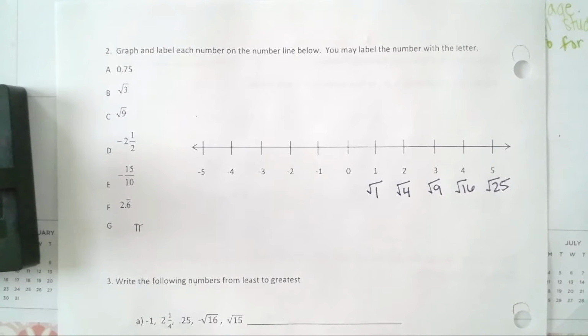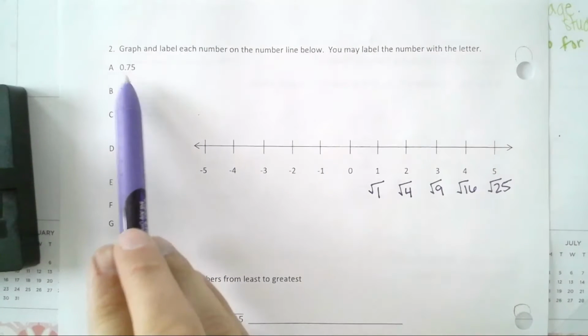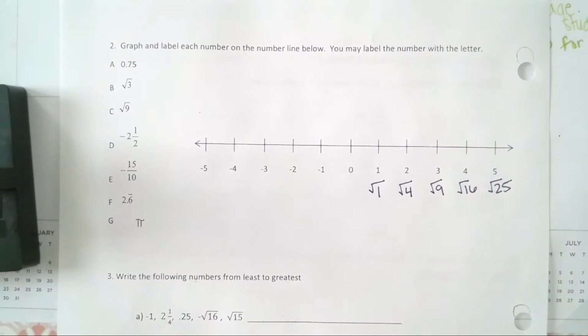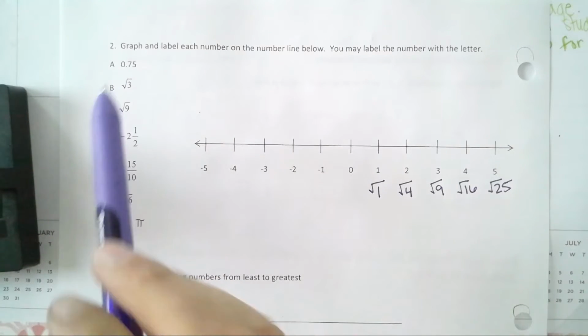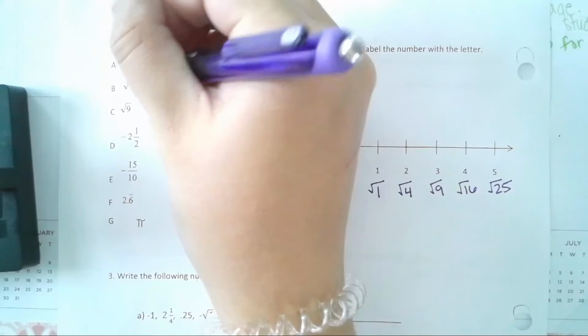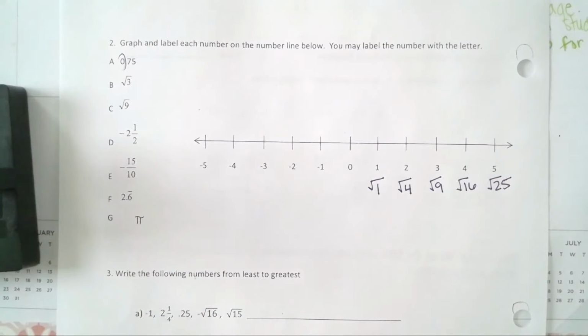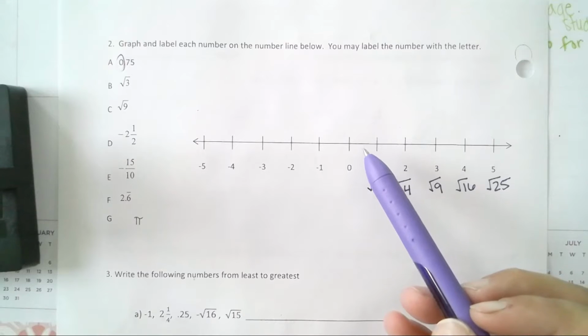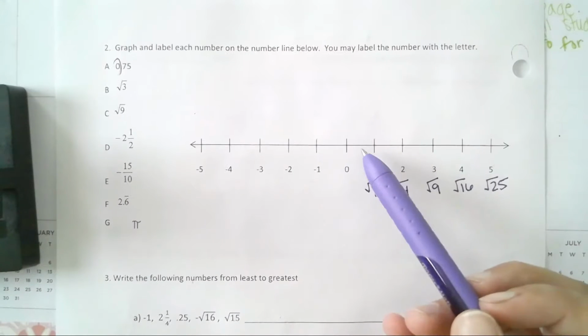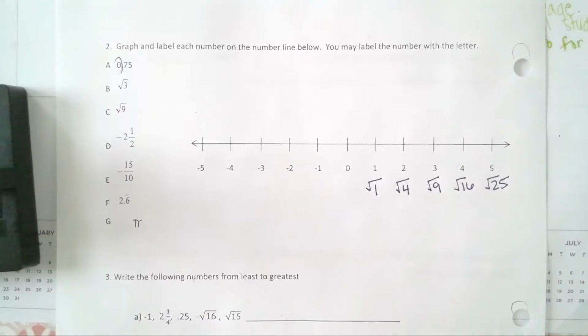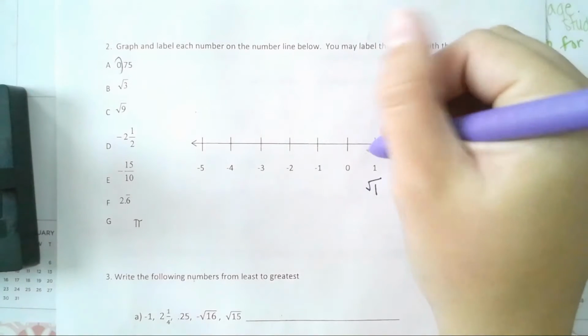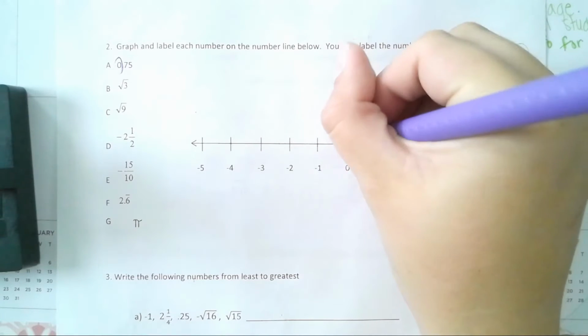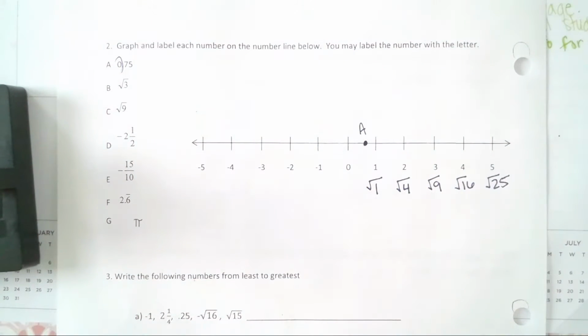Let's look at the first one. Here we have 0.75. This is already a decimal, so we don't need to do anything to it. We just need to figure out where it goes on the number line. Since there's no number in the ones spot, it's not going to have a whole number, which means it is less than 1. So on my number line, I find 1, and I know 0.75 is less than 1, but it's also greater than 0, because 0.75 is pretty much saying 75 cents. It's not fully a dollar, but it's also greater than 0. So this is where the 0.75 would fall.